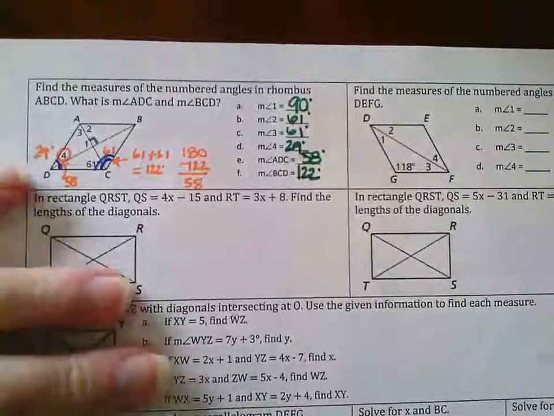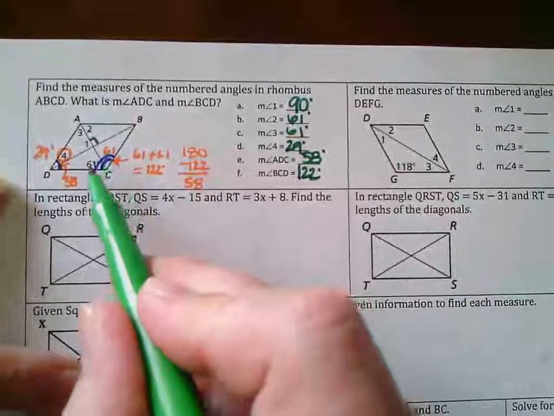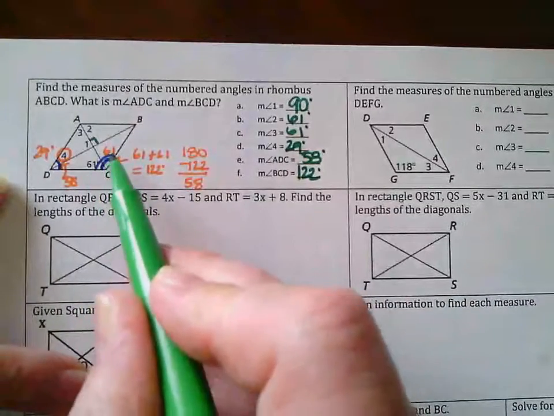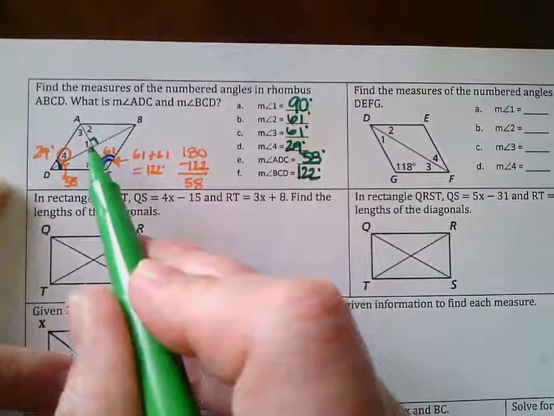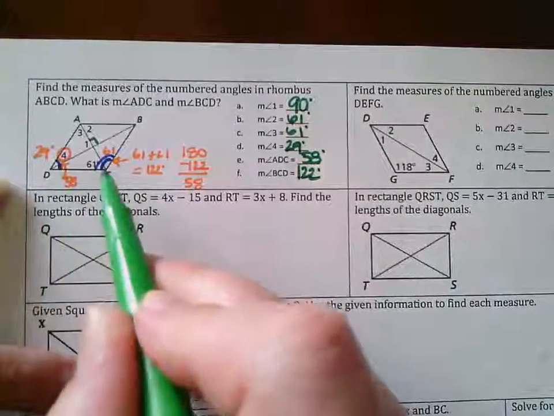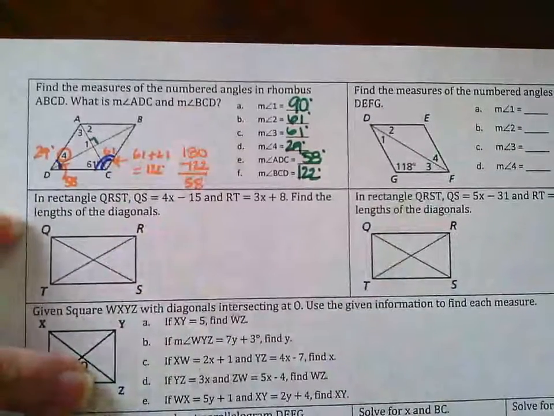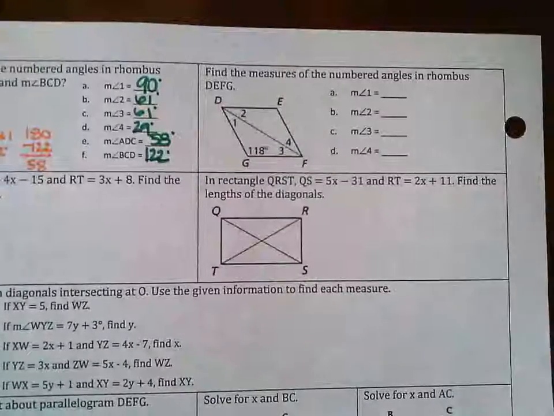I know that's a little bit confusing. The more you do it, the better you get at it. Just remember that these are bisected by those diagonals. The center is always 90, and that consecutive angles, not opposite, will add up to 180. So opposite angles are congruent, consecutive angles are supplements. So take a look at this one.